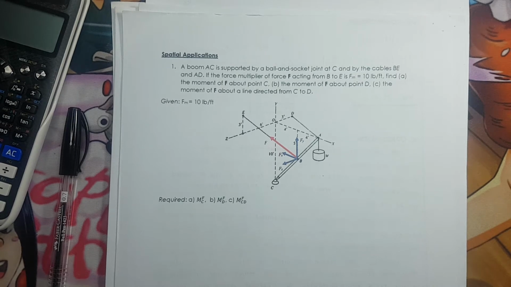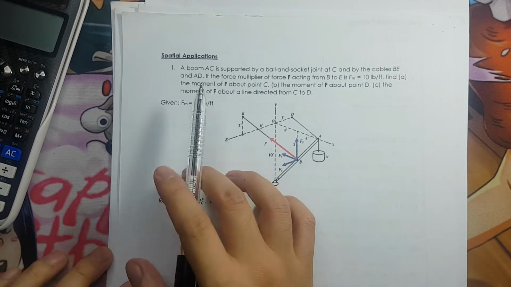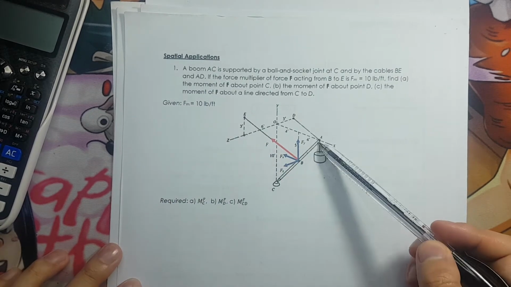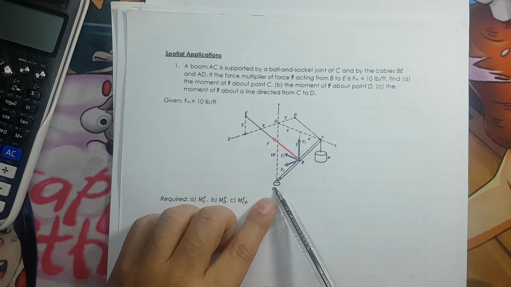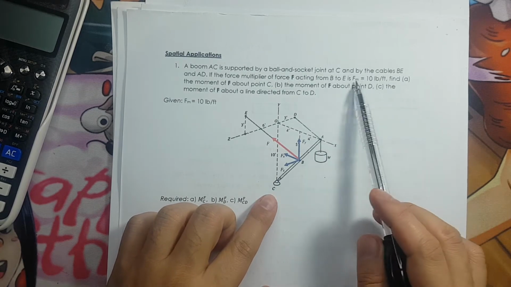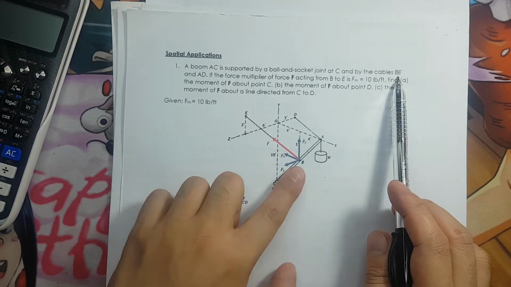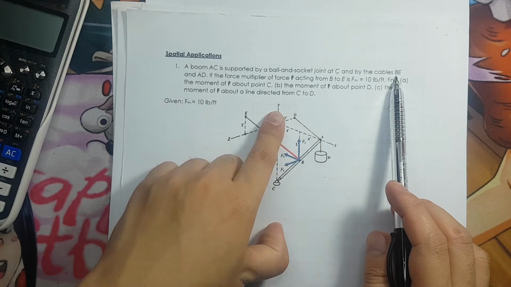Okay, so we have here an example of moment of a force in space, or a spatial application. So we have here a boom AC. Boom AC is supported by a ball and socket at joint C. So it is being supported here. And by cables BE and AD.